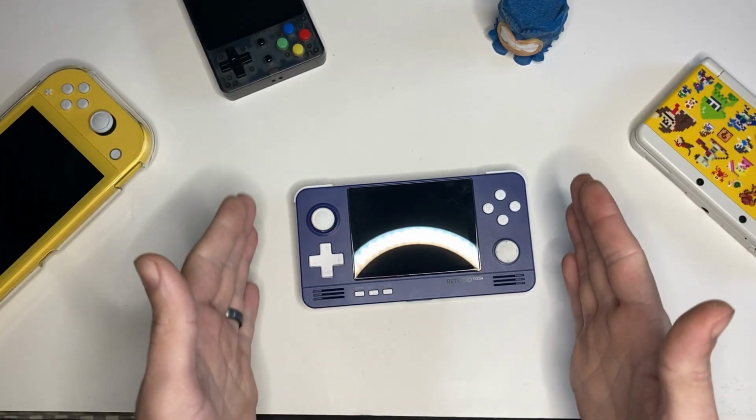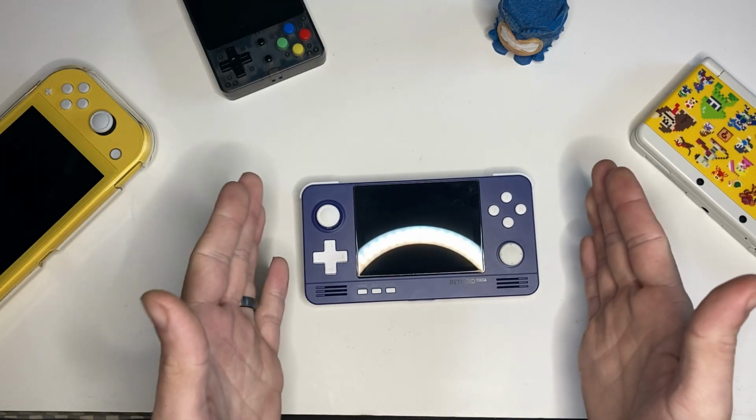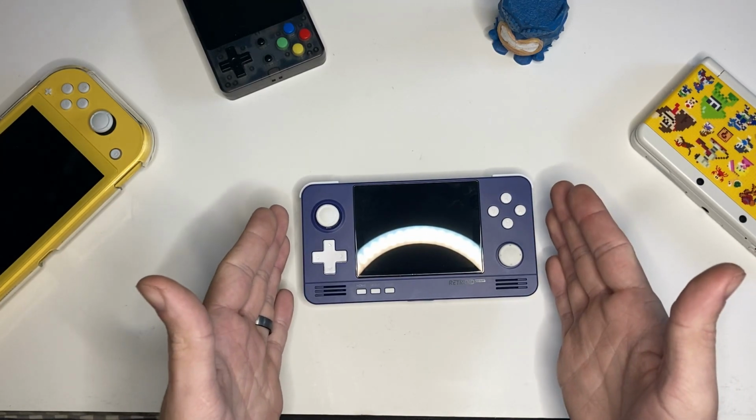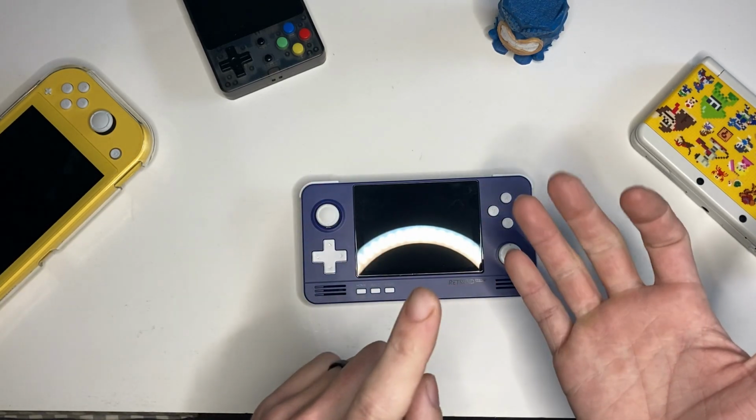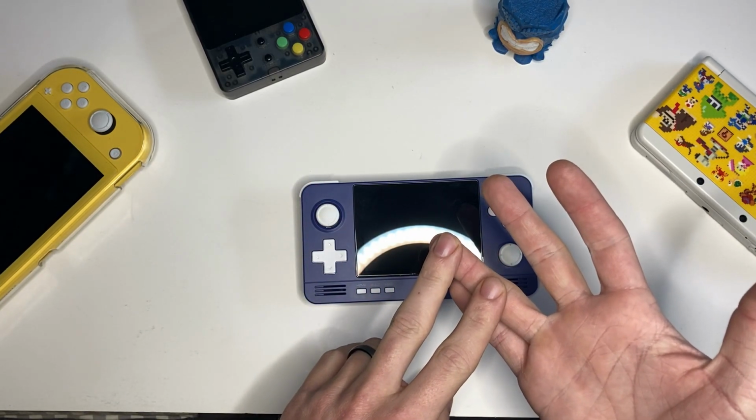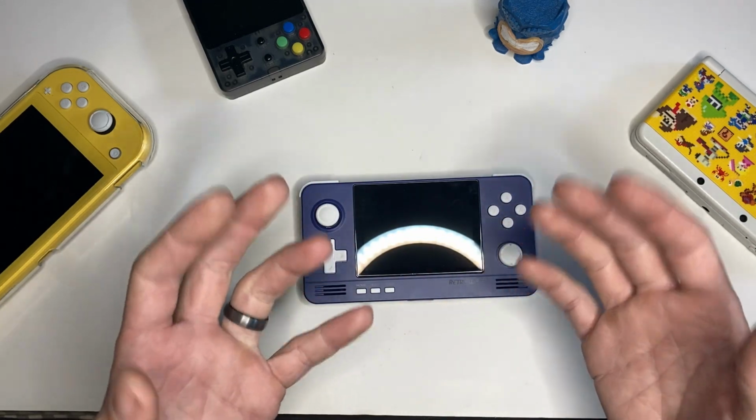Today I'm going to be taking another look at the Retroid Pocket 2. Now, I have been asked by a few of you to do a more in-depth tutorial setup for both RetroArch and for the DIG emulator front end. So that's what I'm going to be taking a look at today.